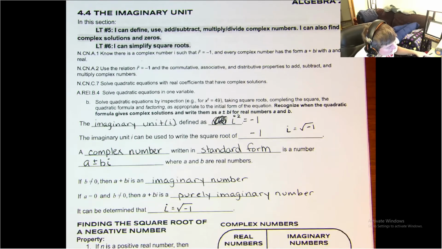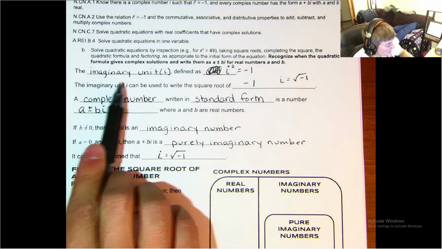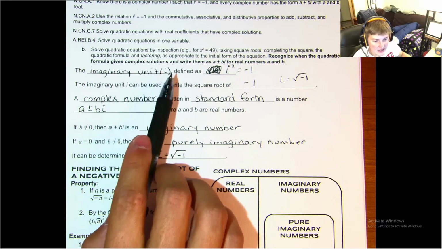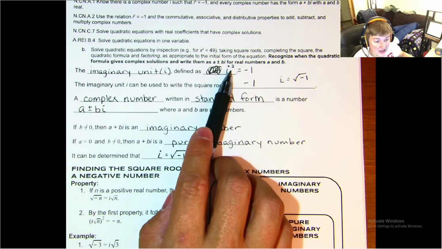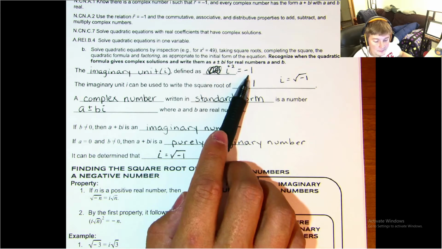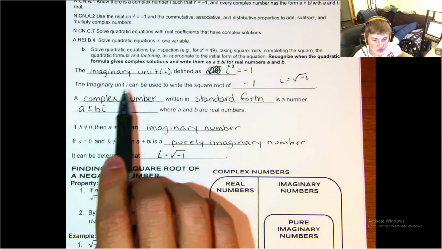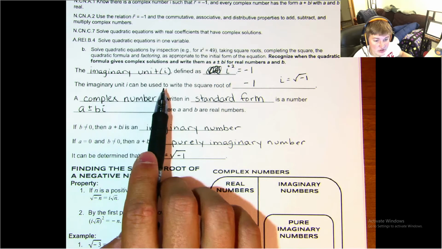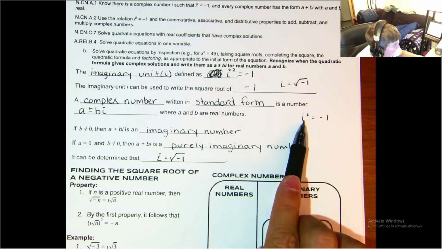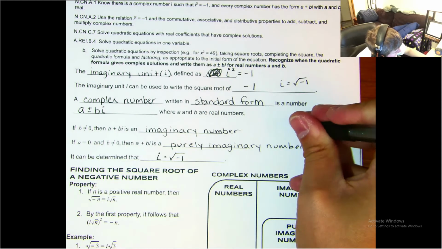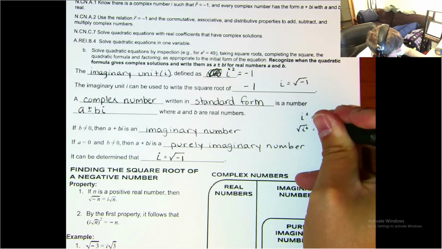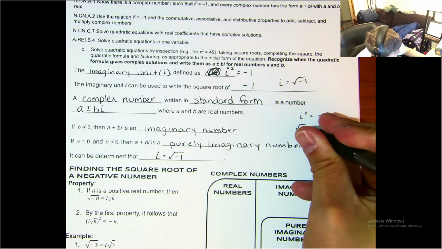Basically, what we're going to have here is called the imaginary unit, and it's going to be referred to as i. It's defined so that if I square i, it's equal to negative 1. That means i can be used to write the square root of negative 1. If I wanted to isolate i, I could take the square root of each side. That's how you undo squaring, because squaring is undone by square rooting. My squaring and square rooting cancel each other out, so i is equal to the square root of negative 1.